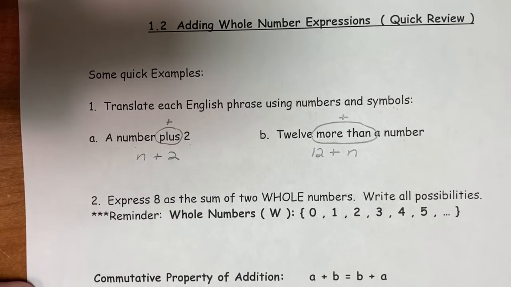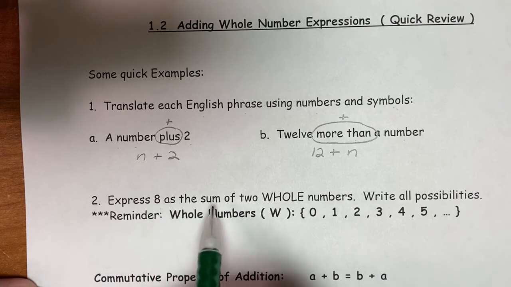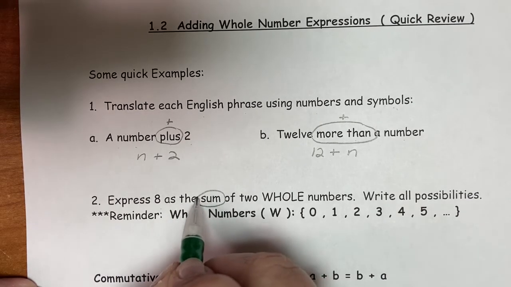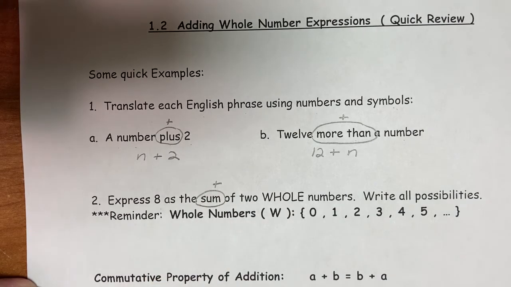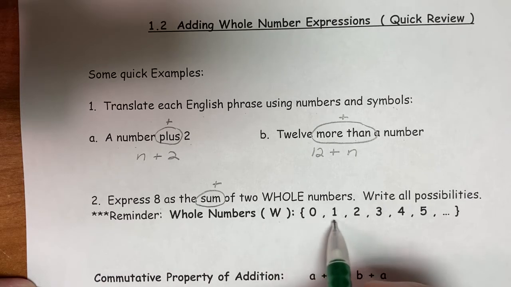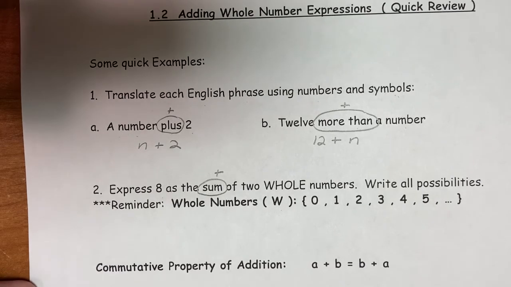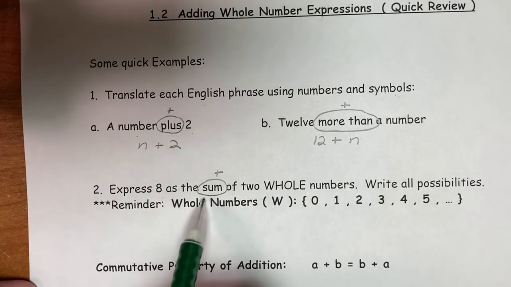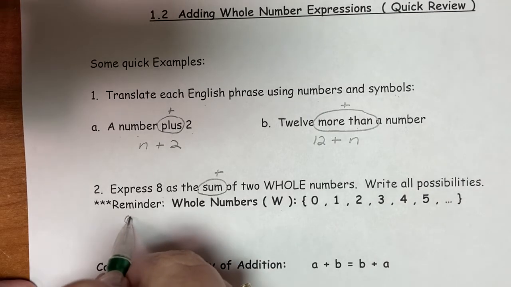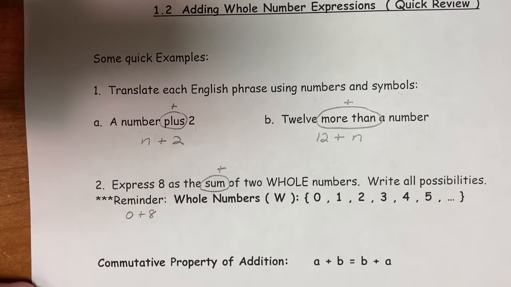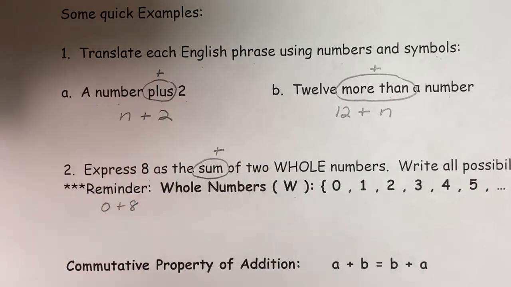Look at number 2. Express the number 8 as the sum. Now you should know that sum is a word that always means the answer to an addition problem. So express 8 as the sum of two whole numbers. Write all of the different possibilities. And I have a reminder for you here. When we talk about whole numbers, these are your whole numbers. No negatives, no decimals, no fractions. So if I want to express 8 as the sum of two whole numbers, I think you should be able to see that 0 plus 8 would be the sum of two whole numbers, and in this case I would get 8 as the answer.